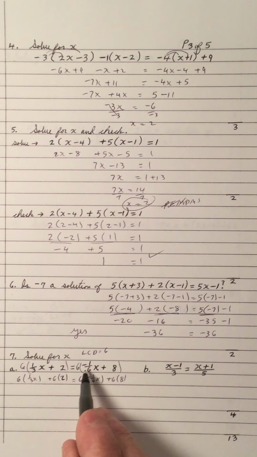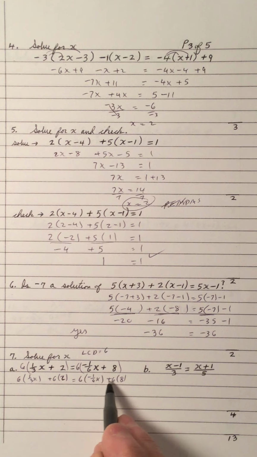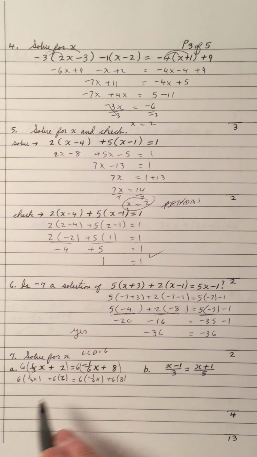So if you do this step first, then you have to put the 6 through each one. Now, every denominator should cancel. If you have the right LCD, every denominator should divide into the LCD.